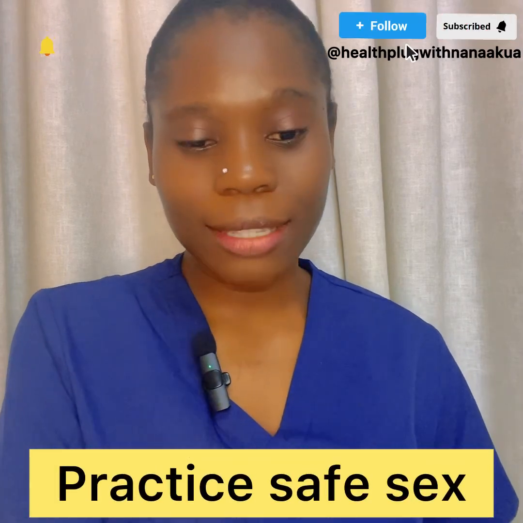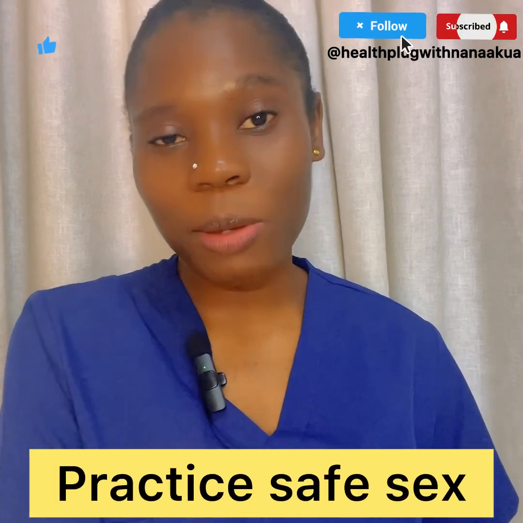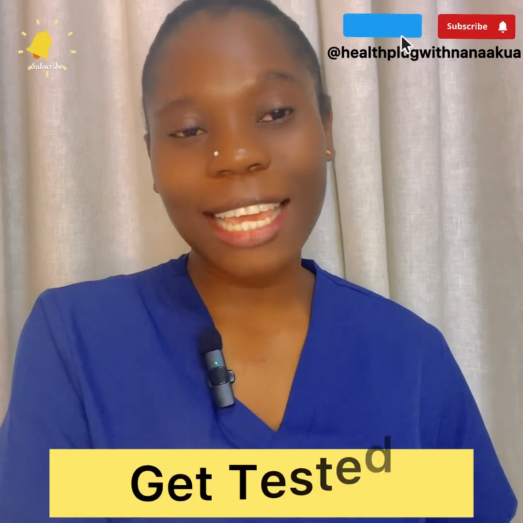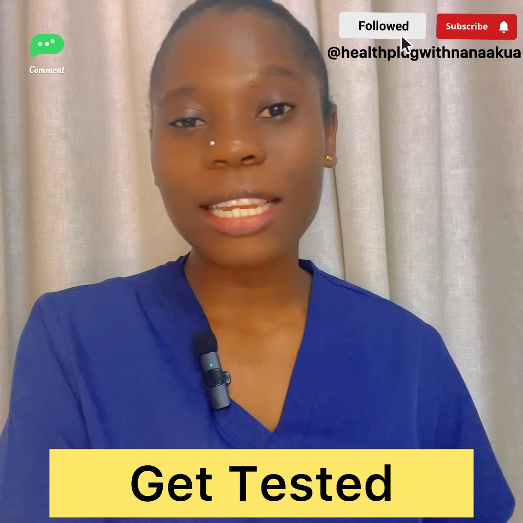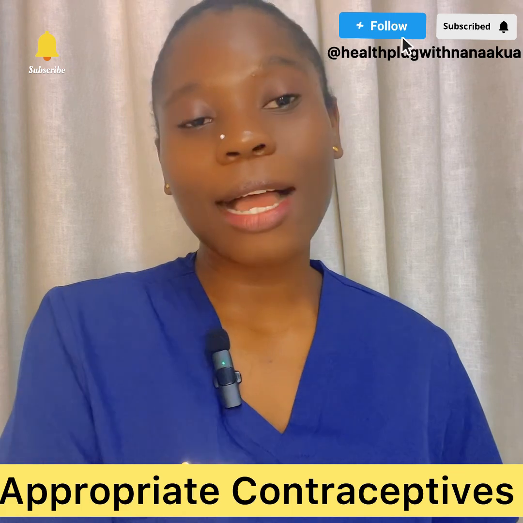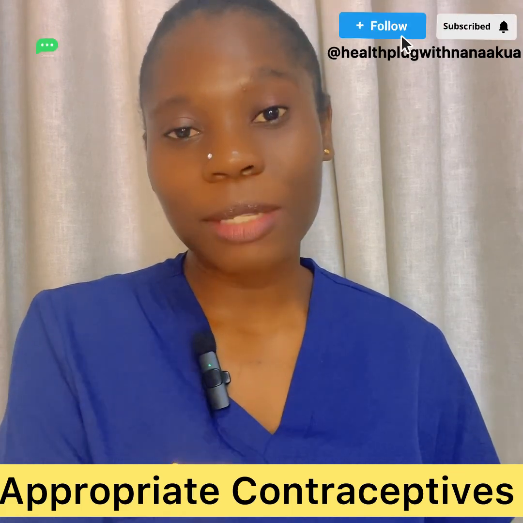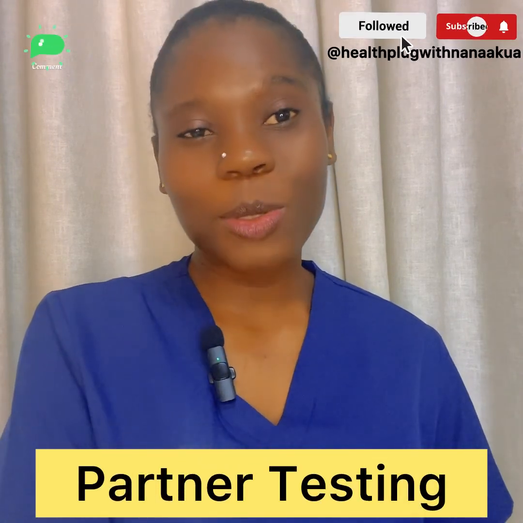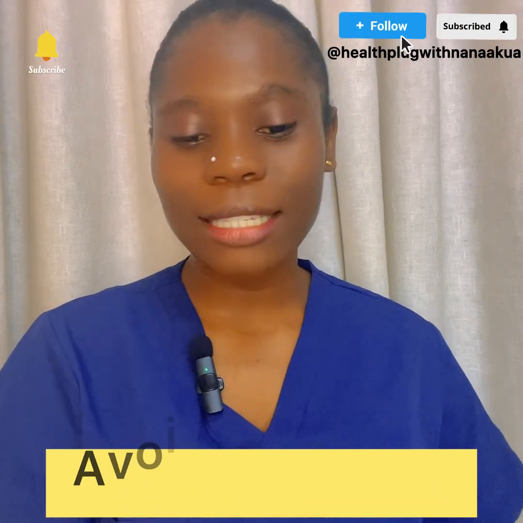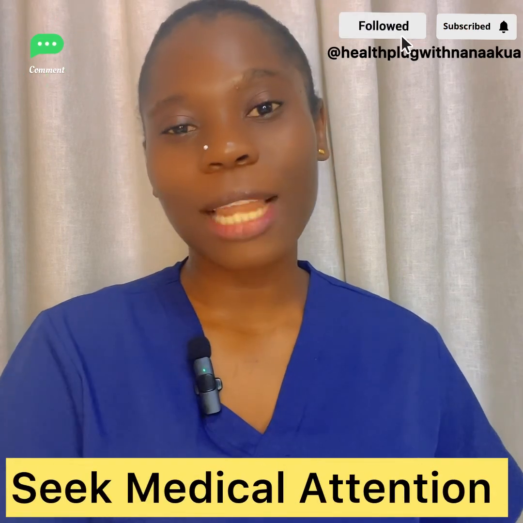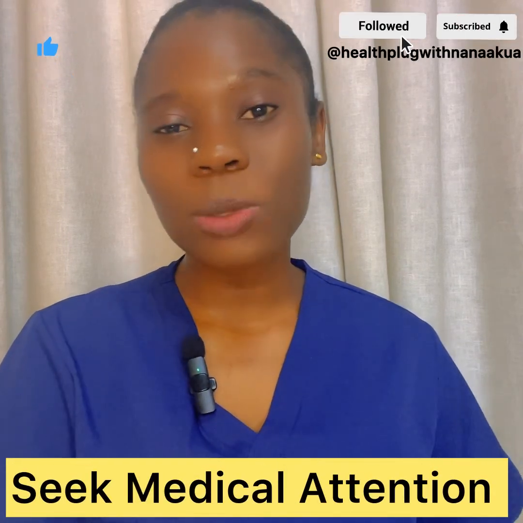How to prevent PID includes practicing safe sex by using a barrier method such as condoms and diaphragm. Number 2, you need to get tested to know whether you have any sexually transmitted infection. Number 3, you have to talk to your health provider to know what contraceptive is best for you. And number 4, you have to request that your partner is also tested. Number 5, you need to avoid douching. And lastly, you have to seek prompt medical help when you notice any of the signs and symptoms.